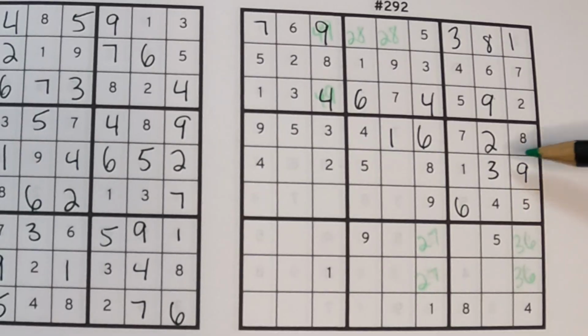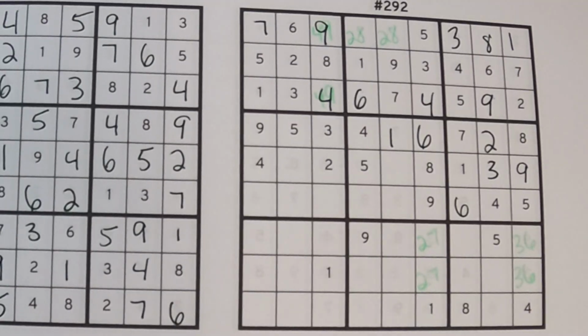For this column, we're missing 1 and 7. And we've made a mistake again because we've got a 1 here and a 1 here.